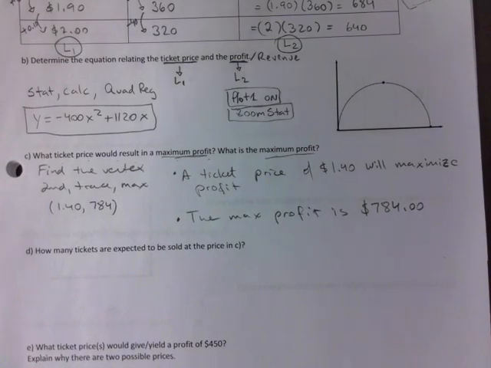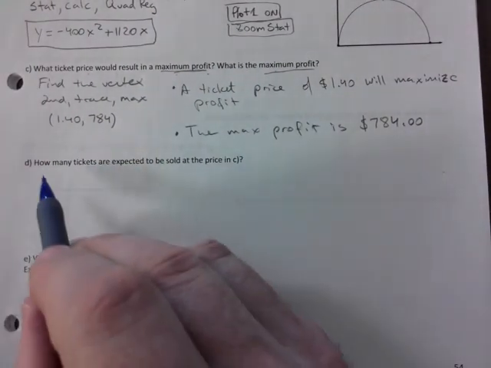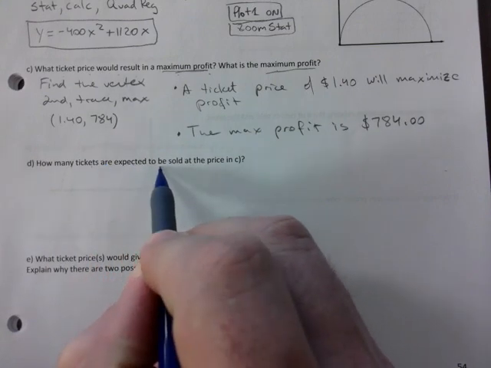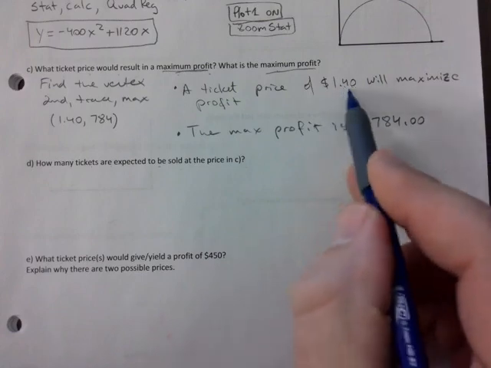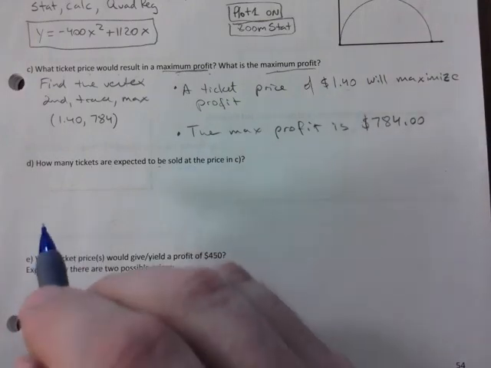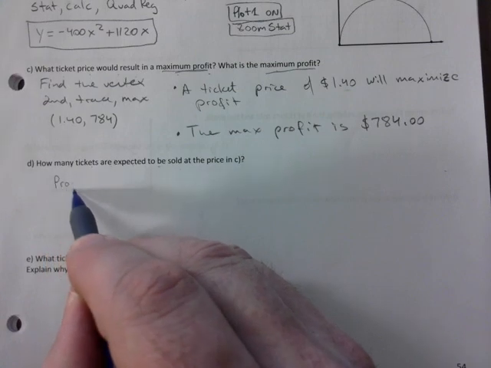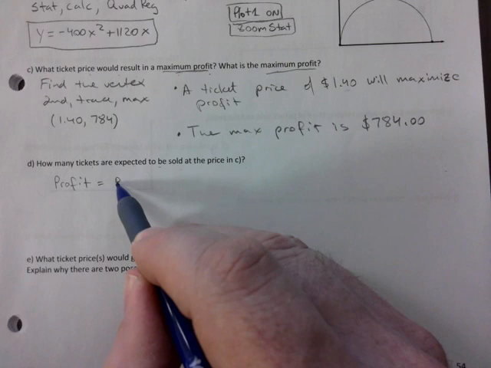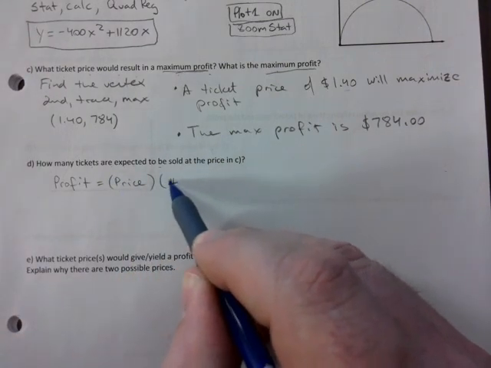Okay, now I want you to think carefully here. How many tickets are expected to be sold at the price in C? And this is where I want you to remember profit is equal to price times number of tickets.